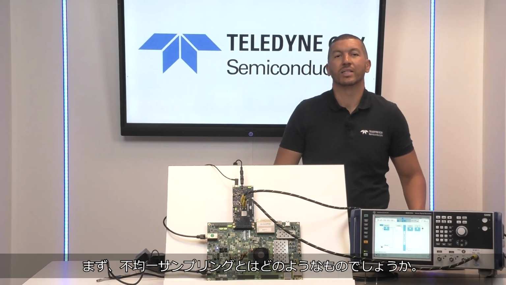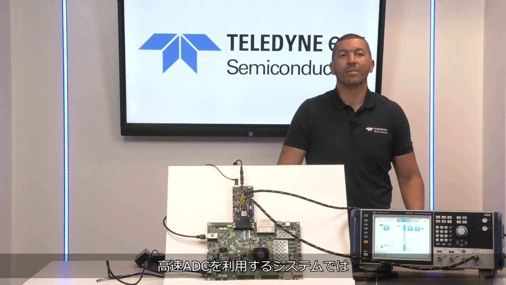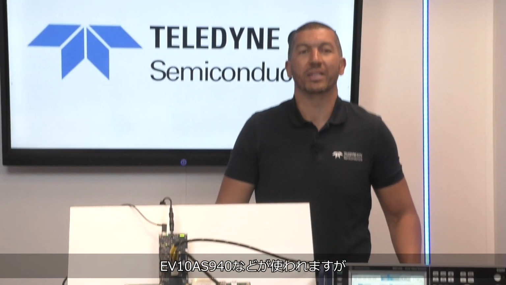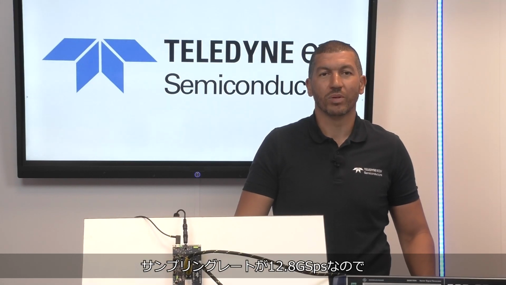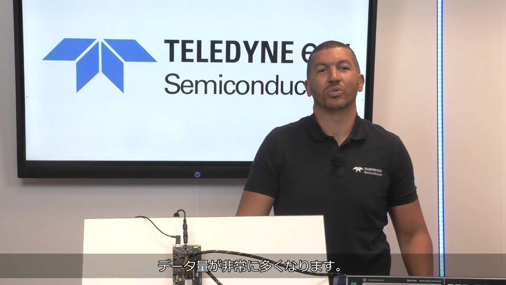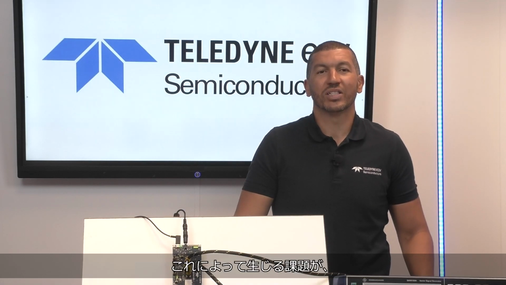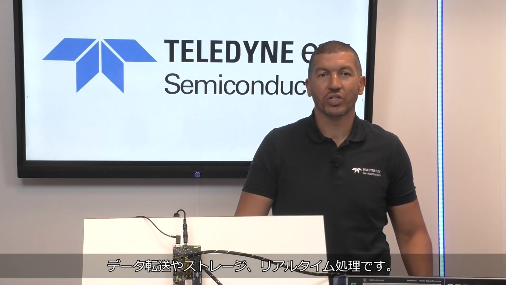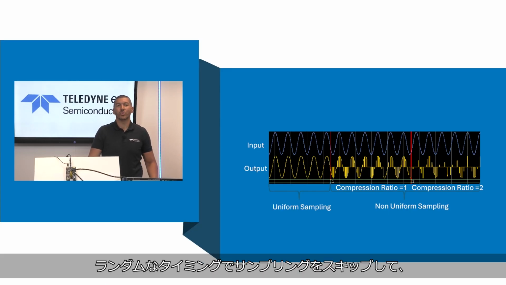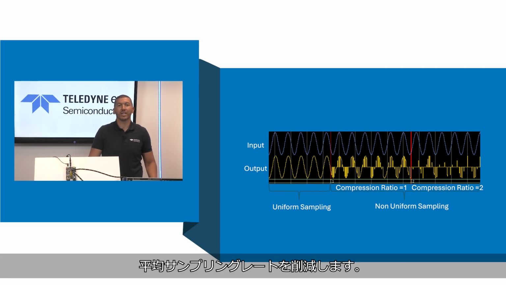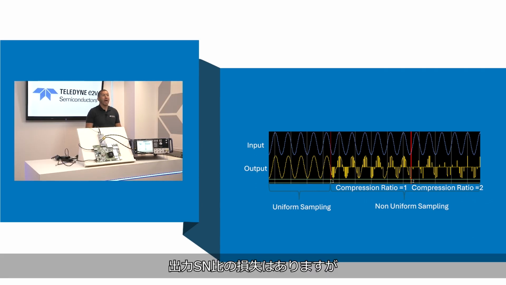First, what is non-uniform sampling? In systems using high-speed ADCs like EV10AS940, which samples at 12.8 gigasamples per second, the resulting data rate can be extremely high. This creates challenges in data transfer, storage, and real-time processing. Non-uniform sampling uses the mean sampling rate reduction by skipping the samples at random time positions. Although there is a loss of output SNR, the information for the signal detection, its identification and demodulation is preserved.